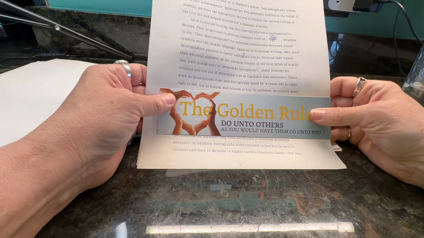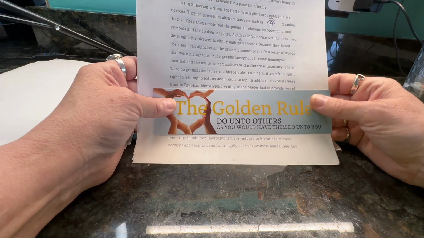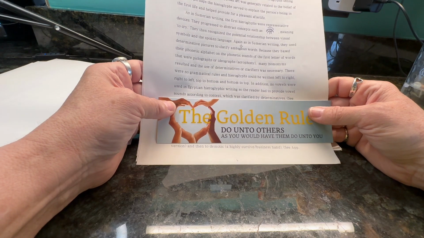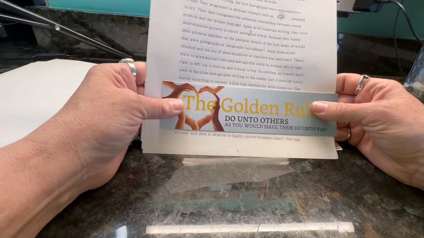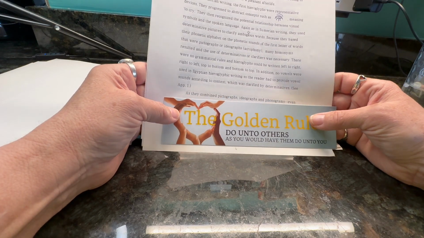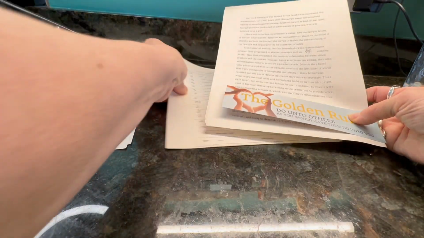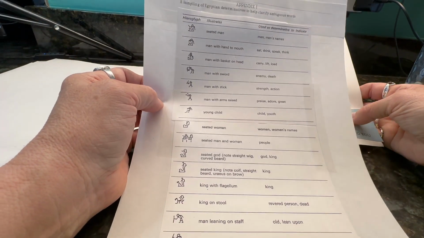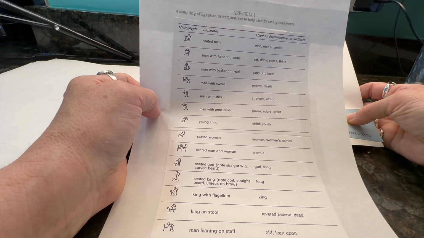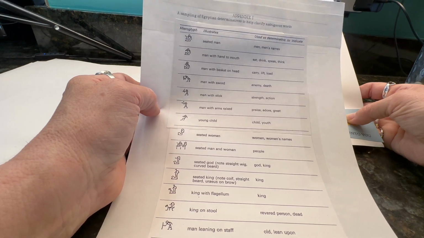In addition, no vowels were used in Egyptian hieroglyphic writing, so the reader had to provide vowel sounds according to context, which was clarified by determinatives. So a seated man was used to clarify a man's name.